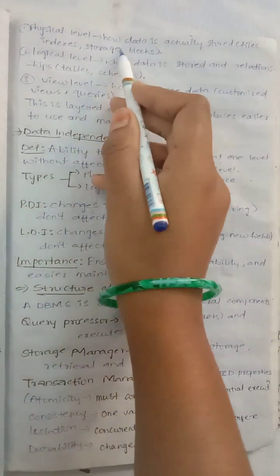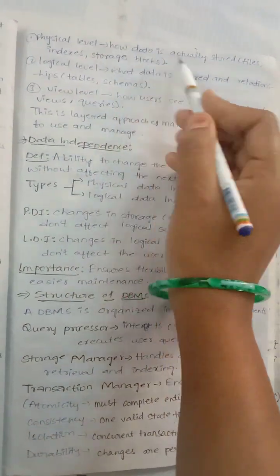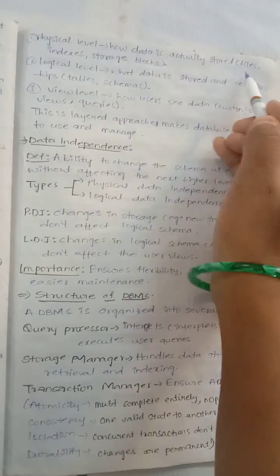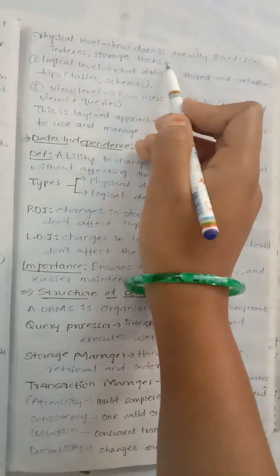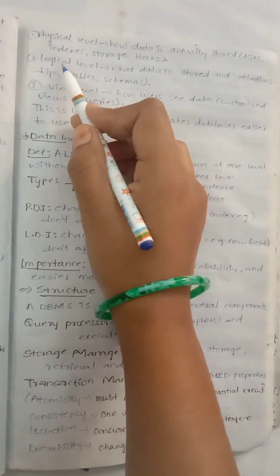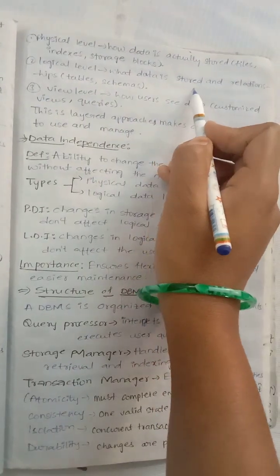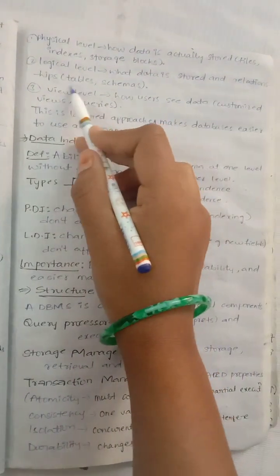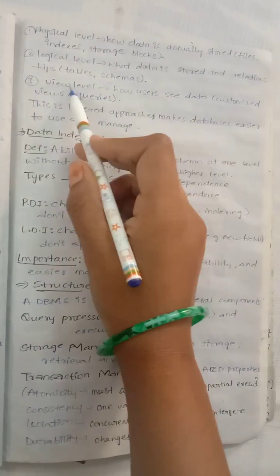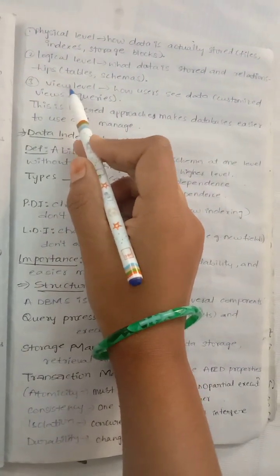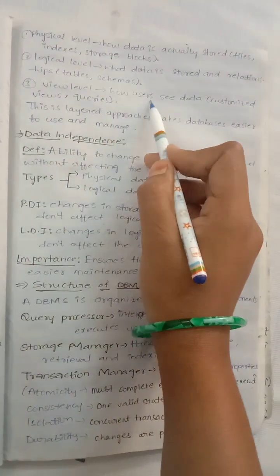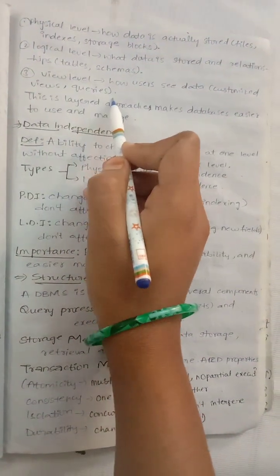Physical level explains how data is actually stored in files, indexes, storage blocks. The middle level, logical level, describes how data is stored in relationships like tables or structured schemas. The last level, bottom level, is the view level: how users see data, customized views or queries.